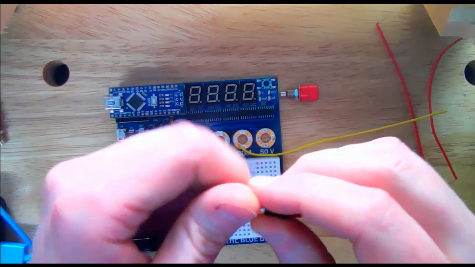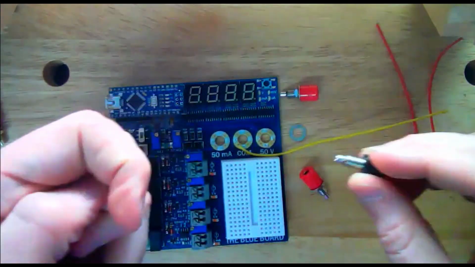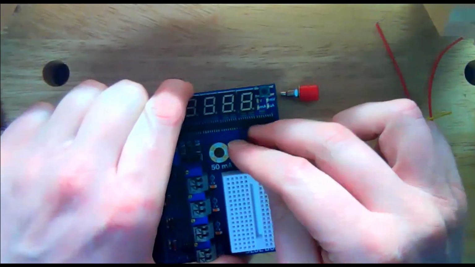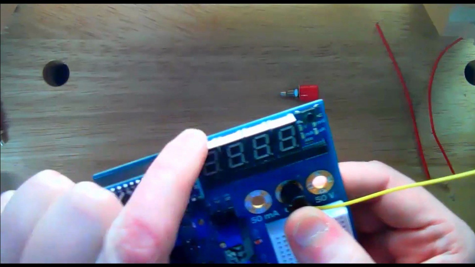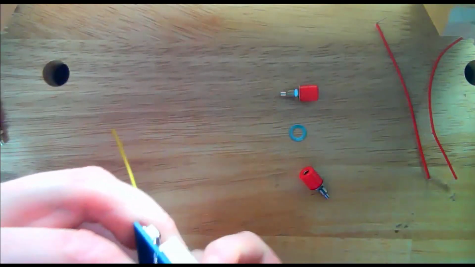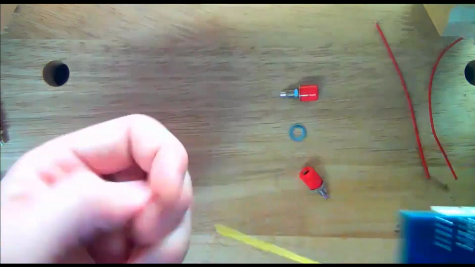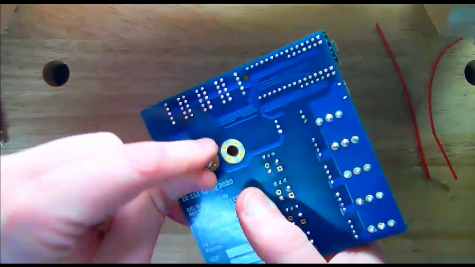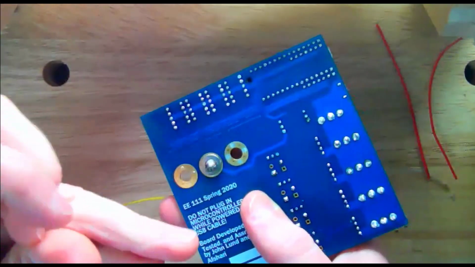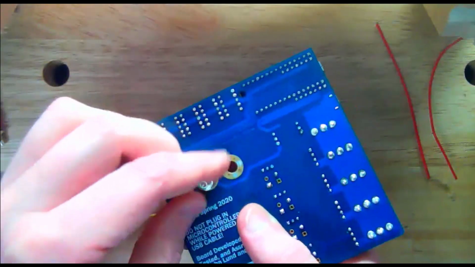So we can take this terminal now, and with that wire through there, we can just poke this thing through. And then on the back side, we can put the washer and the nut here.